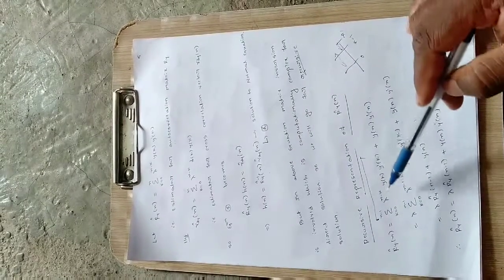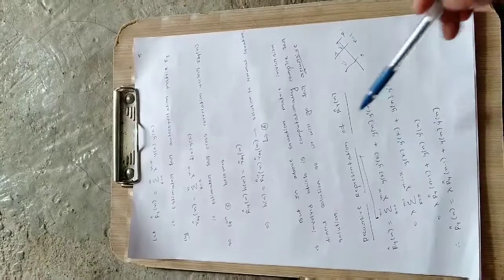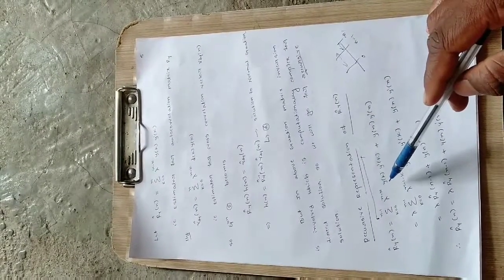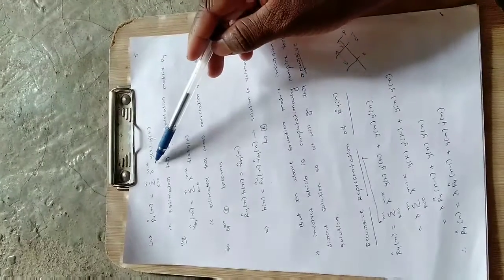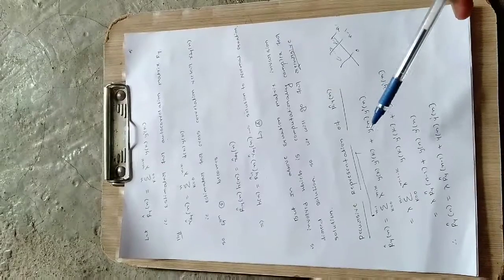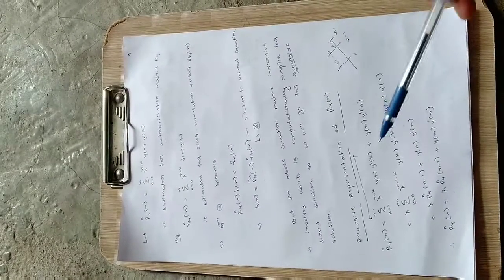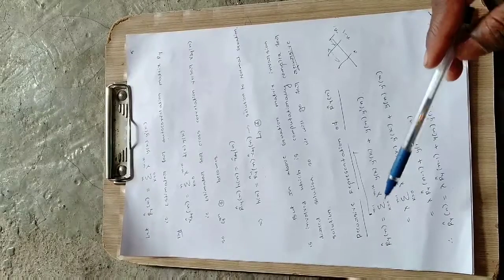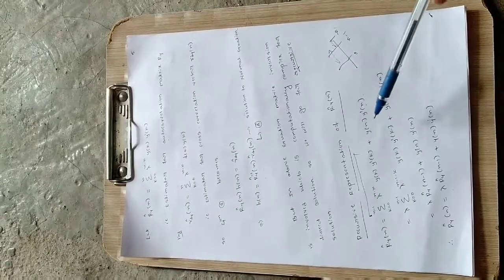So this whole term will go and we will be left only with y of n into y dash of n. I hope you understood why I'm writing this: when I change the limit by 1, I have this extra term here.